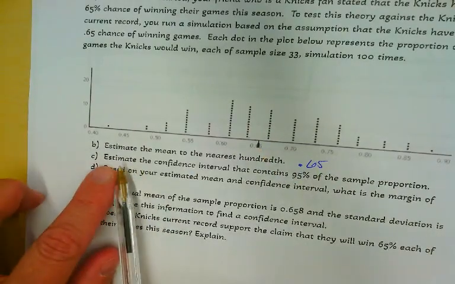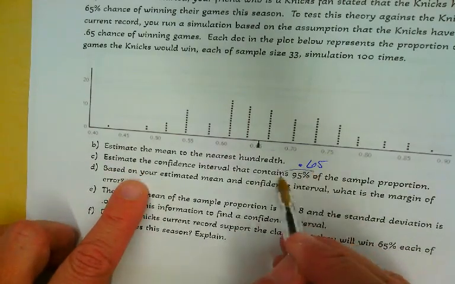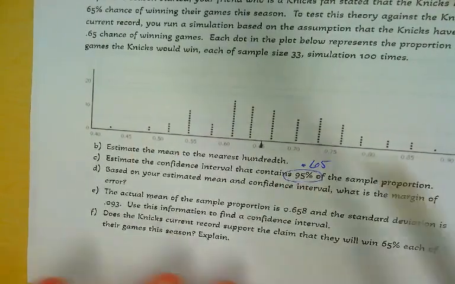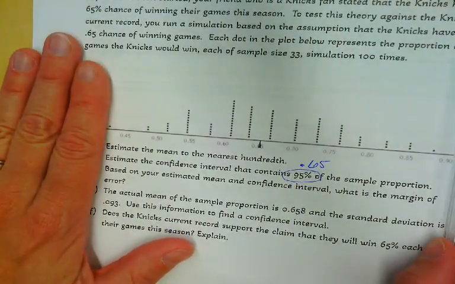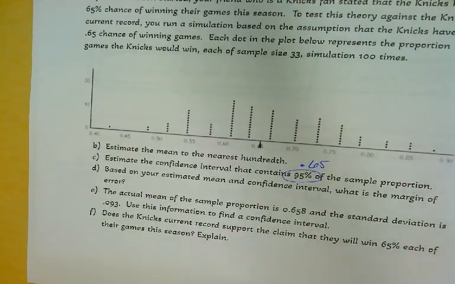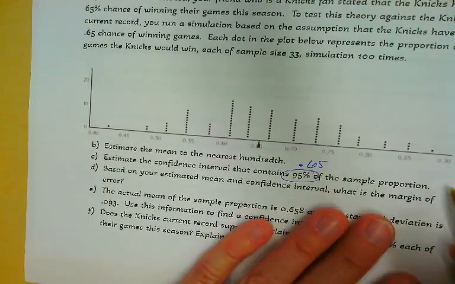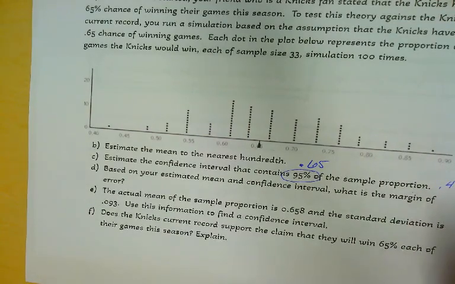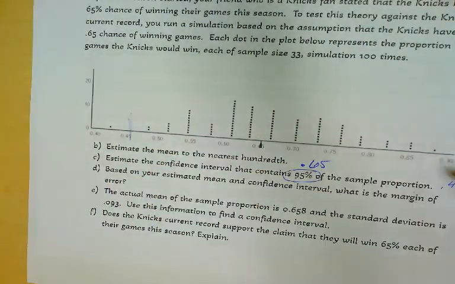Estimate the confidence interval that contains 95% of the sample distribution. So where do you think 95% falls? Clearly, it's not this entire thing. That would be what percent? 100%. So let's get a range, from where to where do we think, and again, we're estimating, ballpark it. Where do you think 95% falls? Point what to point what? I heard a 0.45 to, what did you say, 0.85? All right, we'll go with it. So we're ballparking, that's about 95% of the data.